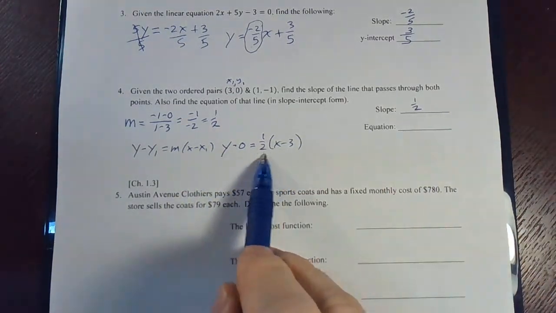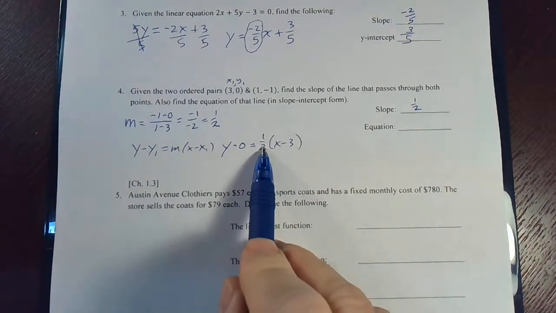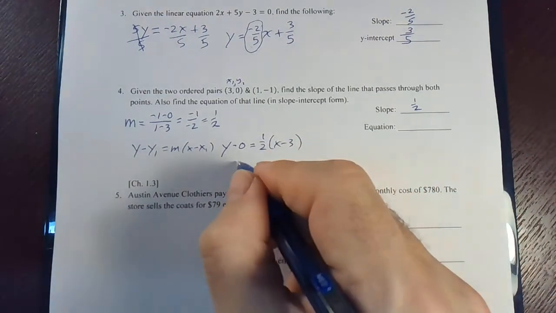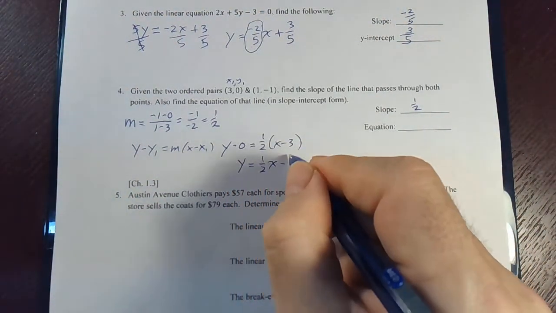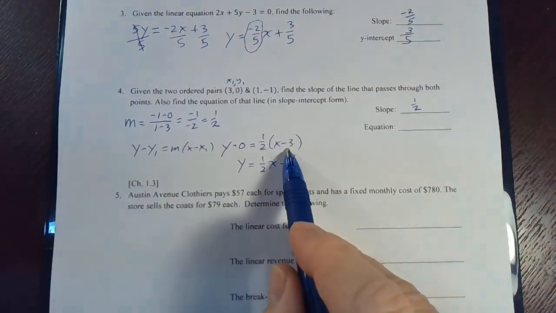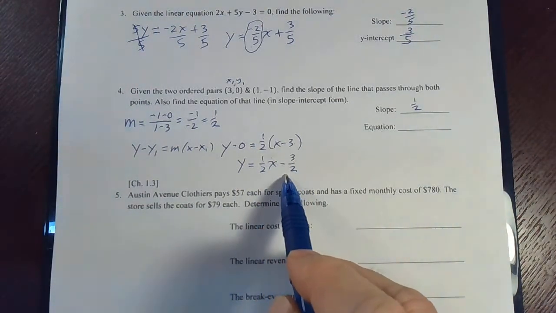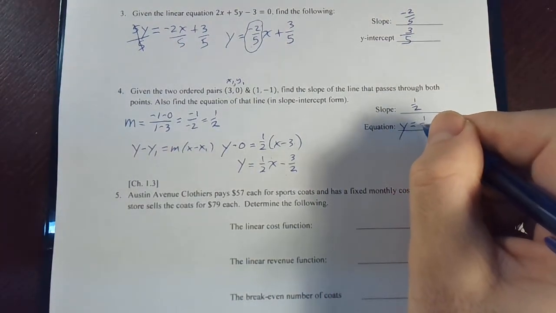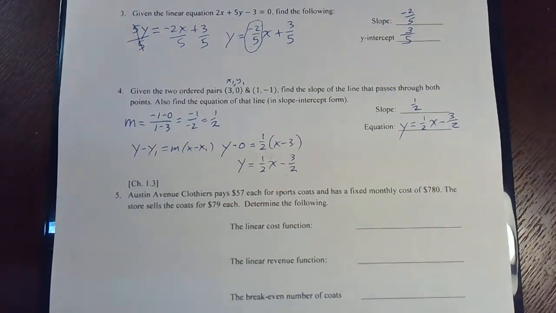So that is the equation of the line right here, but it's not in the correct form. It's almost there. We really just need to multiply the 1/2 through the x minus 3. So y minus 0 is just y equals 1/2 x, and 1/2 times 3, remember 3 is 3 over 1, so you multiply across, 1 times 3, 2 times 1, giving 3 over 2. So the equation of the line is y equals 1/2 x minus 3/2.